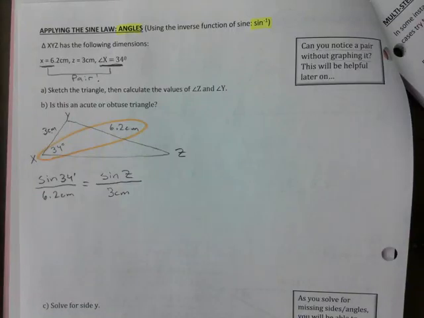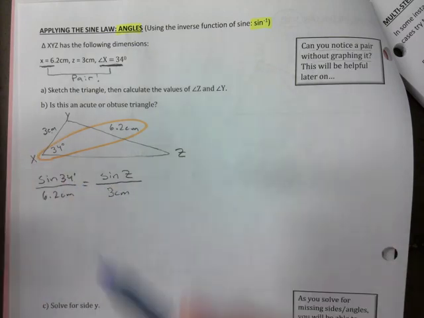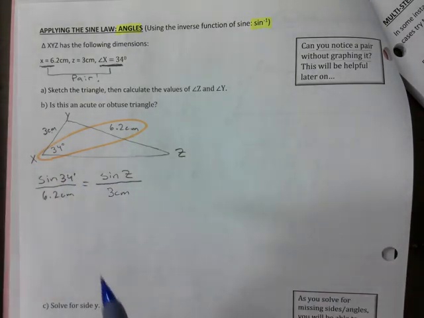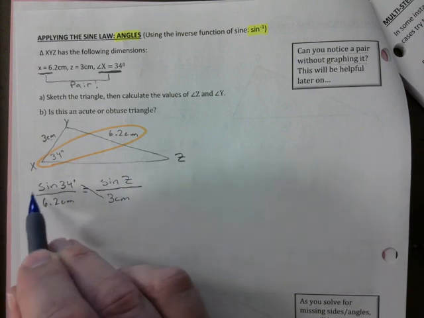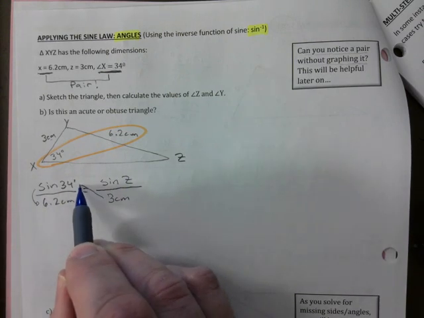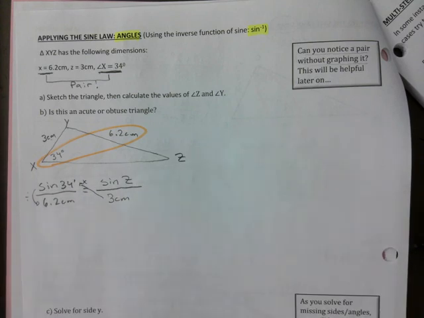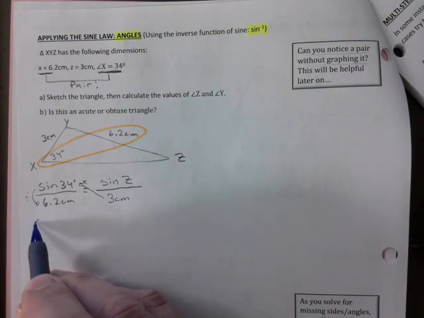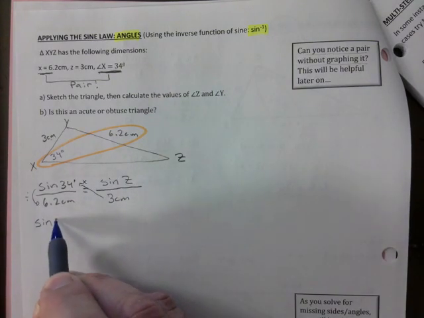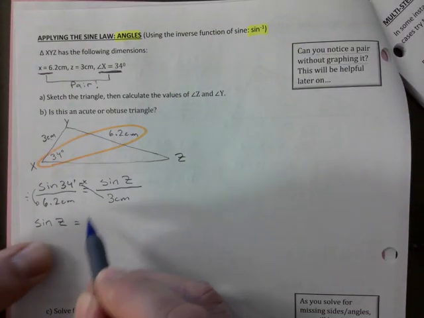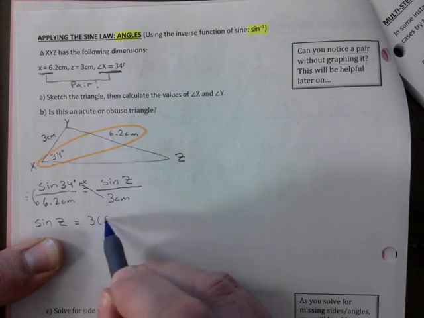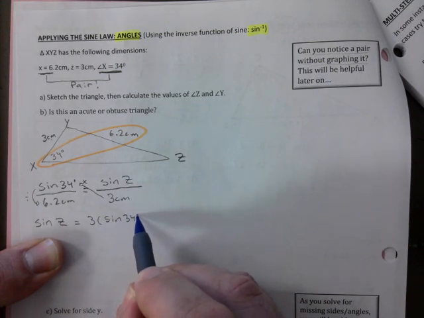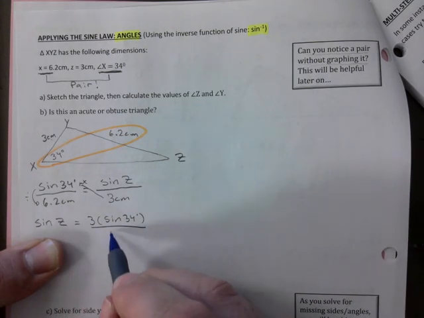So that's how you set it up, okay? And so the angles are always glued to sine or cosine, whatever we're going to be doing here. So this is our variable, so we cross multiply and divide. Okay, so we multiply, then divide. So watch this. You ready? Don't drop the sine. You just say sine of Z is equal to 3 times sine of 34 divided by 6.2.